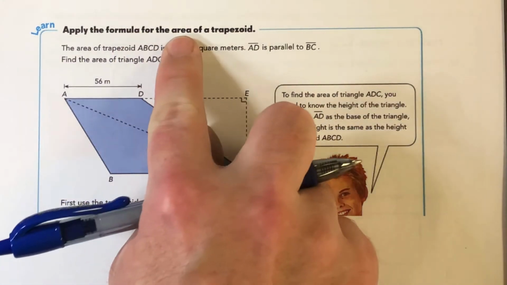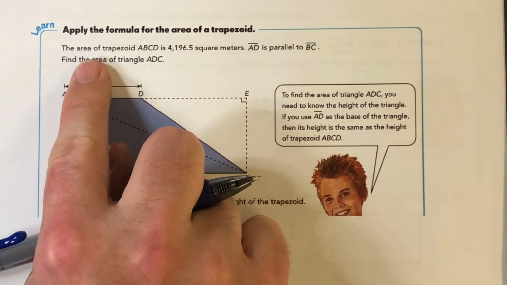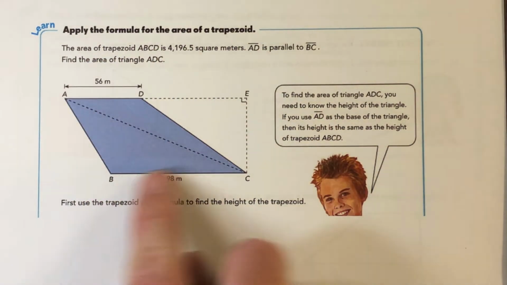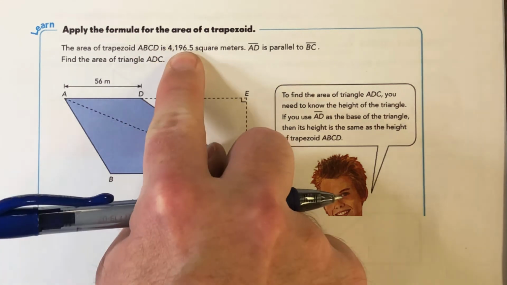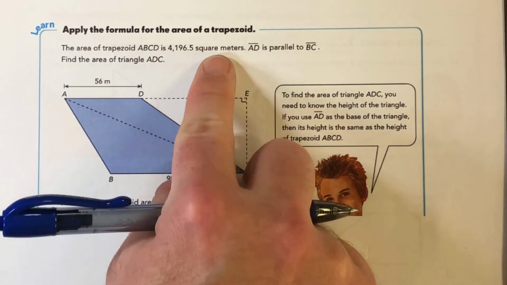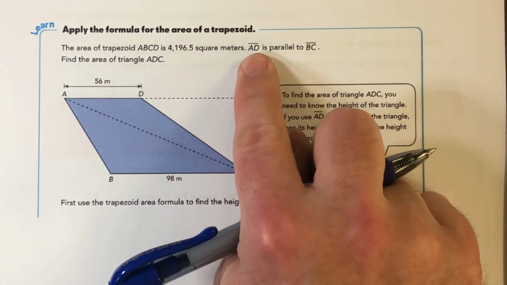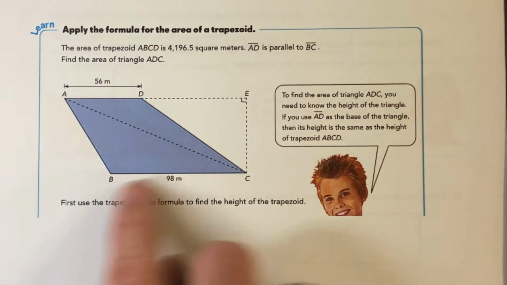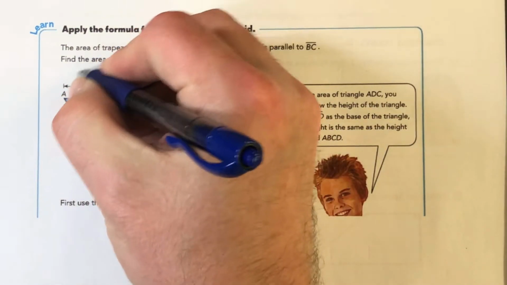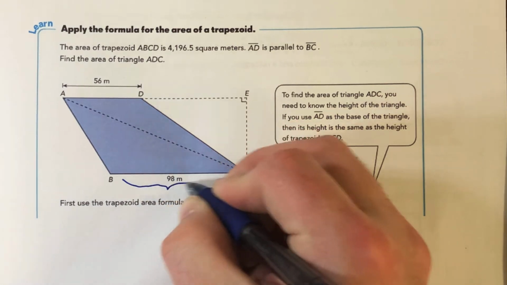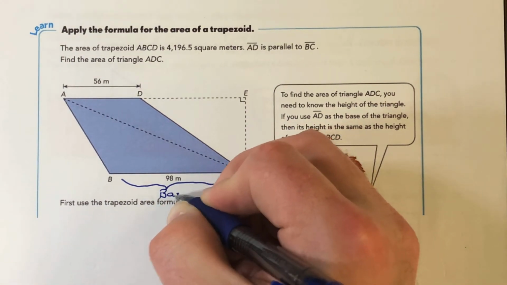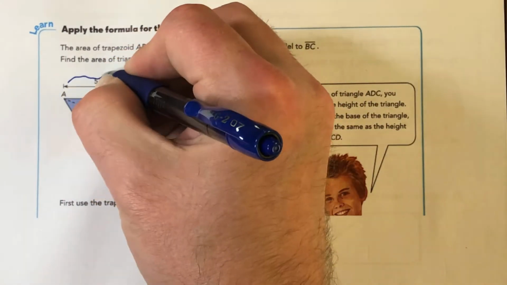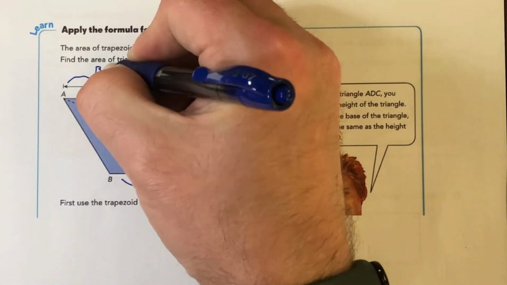Apply the formula for area of a trapezoid. It says the area of trapezoid ABCD is 4,196.5 square meters. Line AD is parallel to line BC. That means this is going to be base 1, and this is going to be base 2 because those are my parallel lines.